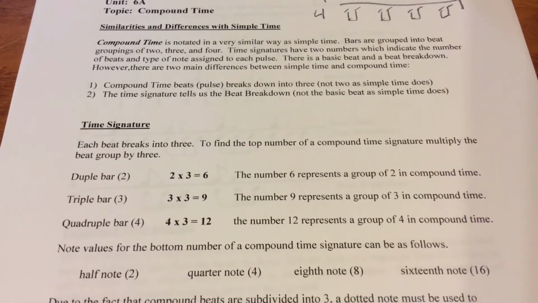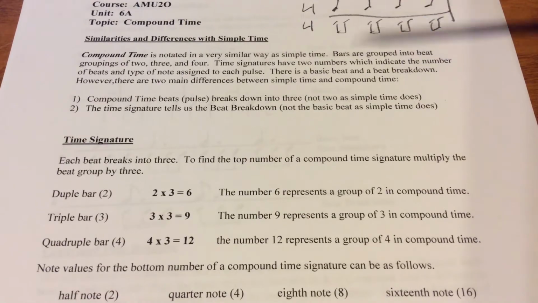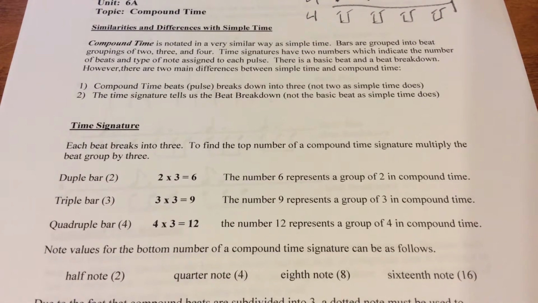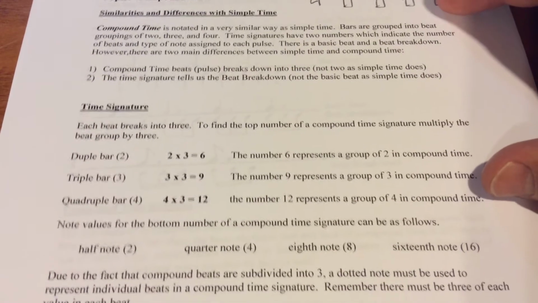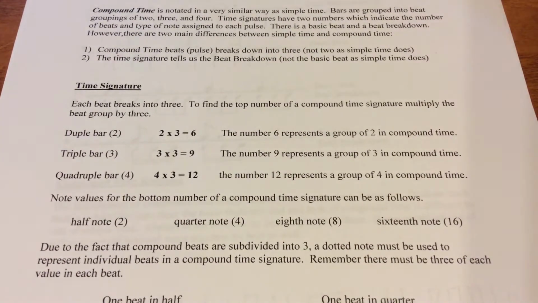Compound time is similar in that we're going to have our basic beat and our beat breakdown, and bars are going to be grouped into beat groupings of 2, 3, and 4. And time signatures will have 2 numbers indicating the number of beats and the type of note assigned to the pulse. There's still a basic beat and a beat breakdown.